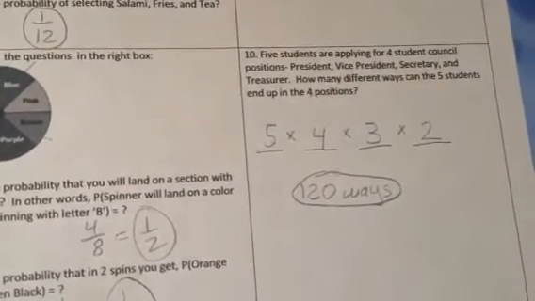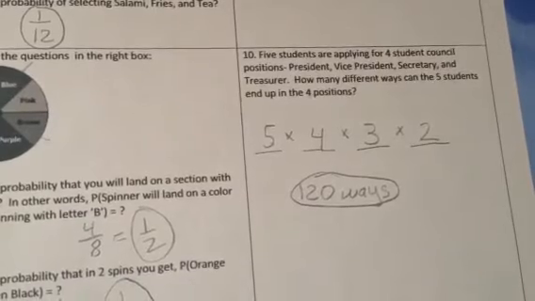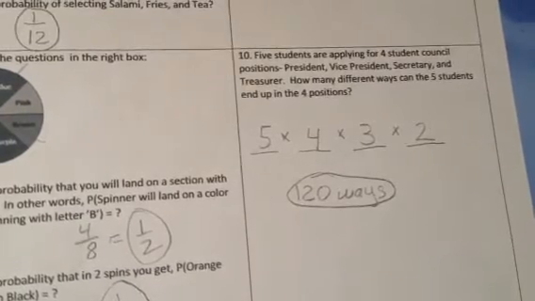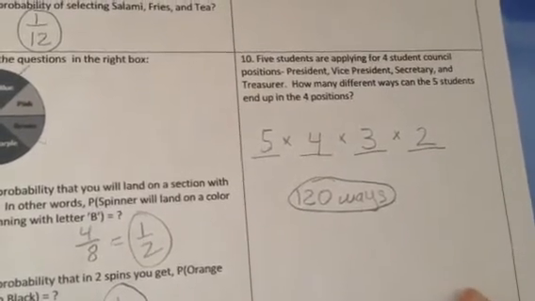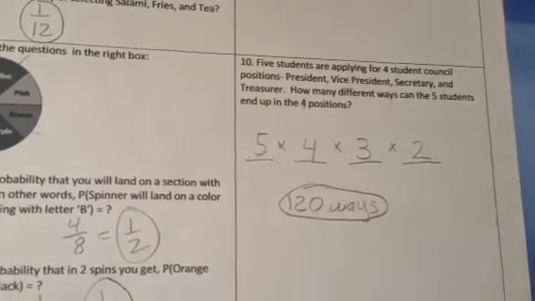And that would be number 10. If you have finished early and you have extra time, go ahead and start working on your corrections for your actual test. That way you can get full points back, because you can use this to get partial credit back and then correct your test to get all the points back.